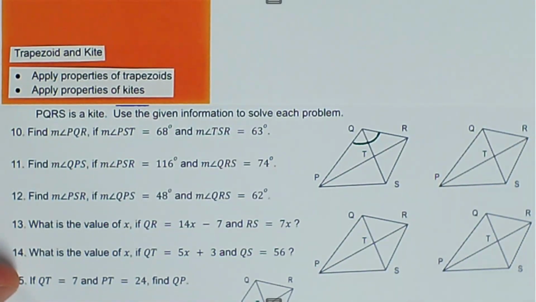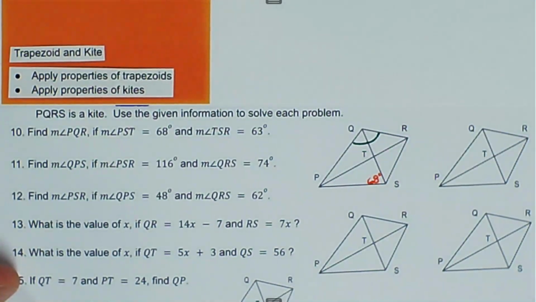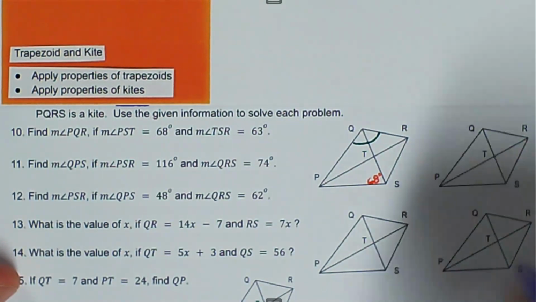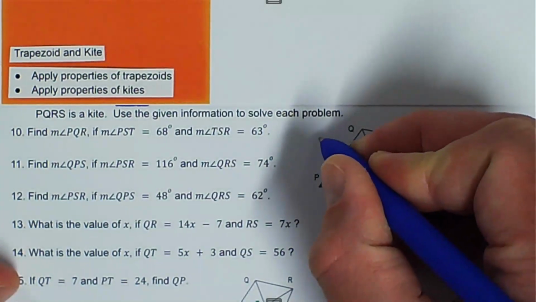If the measure of angle PST is 68 and the measure of angle TSR is 63. And this is number 10.